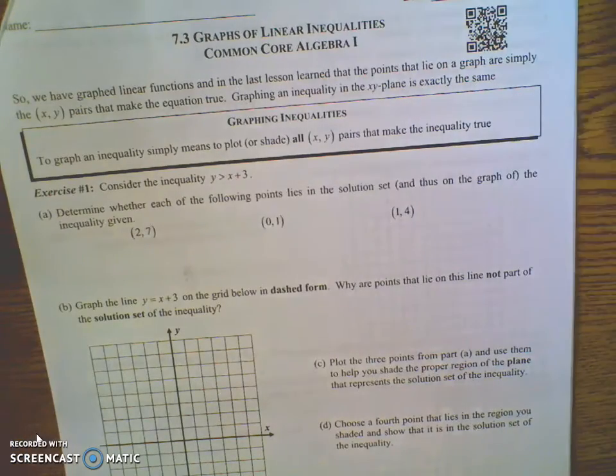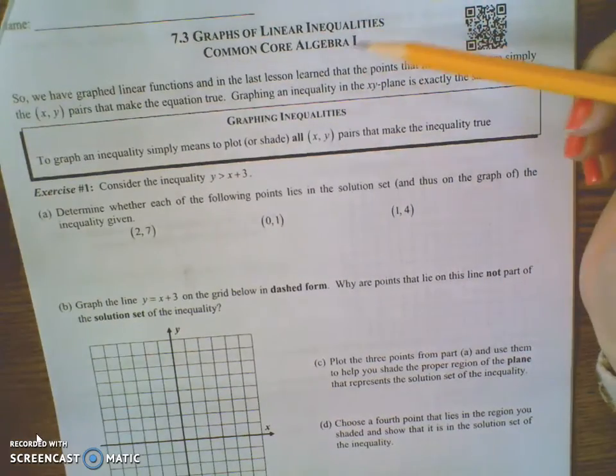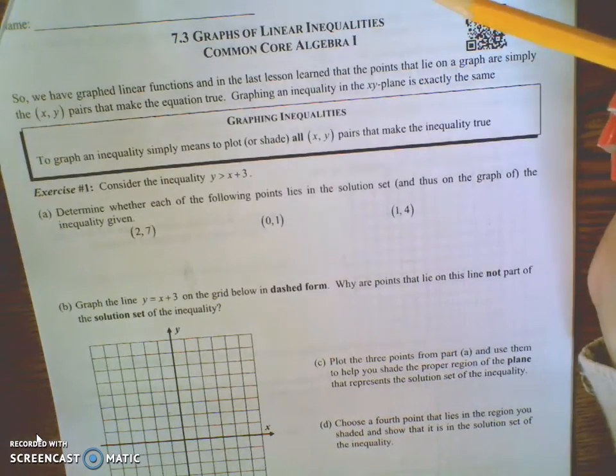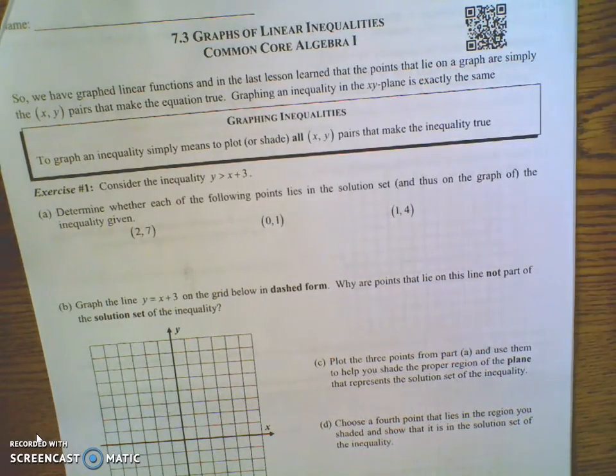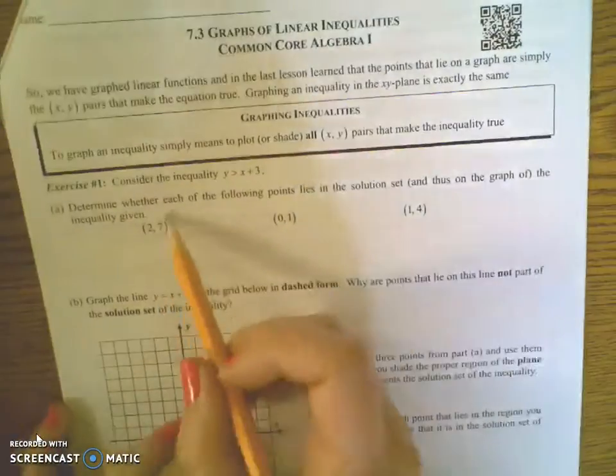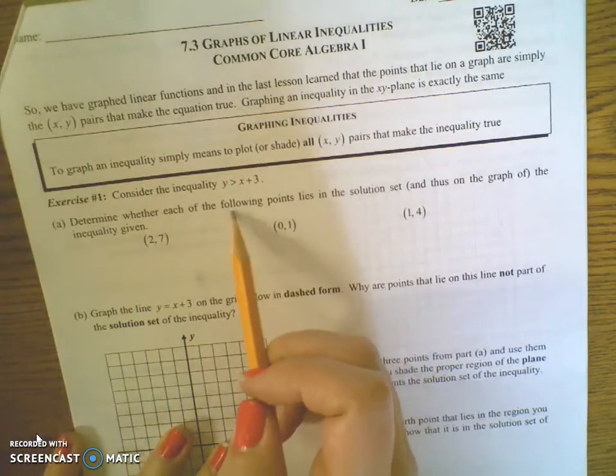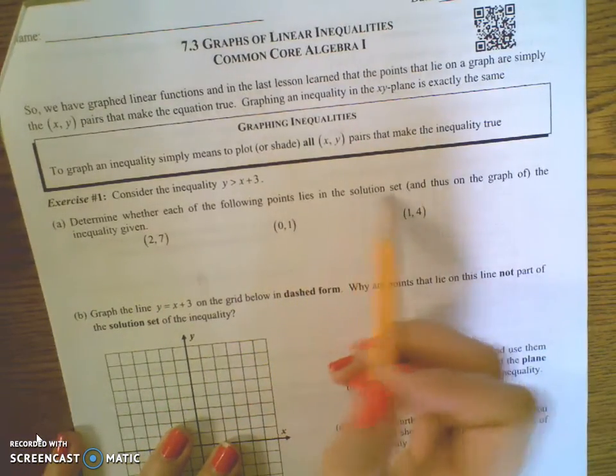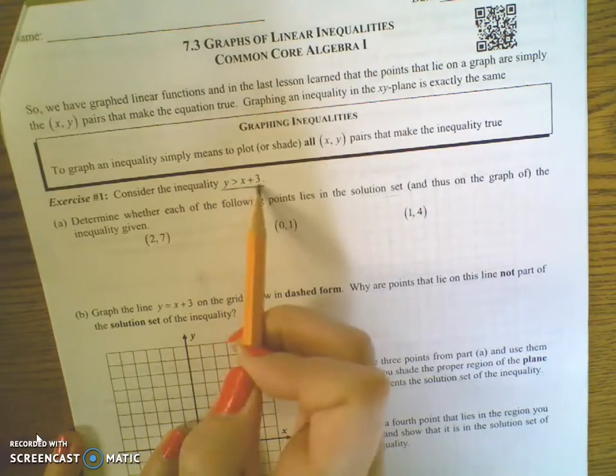Hey, welcome to video 7.3. Here we're going to graph linear inequalities, and we're on page 7 of your green packet. So right here we're going to determine whether our points lie in the solution set to our following inequalities.